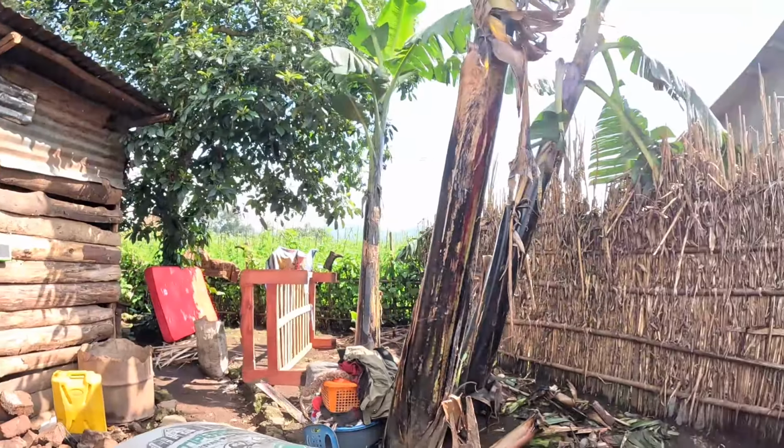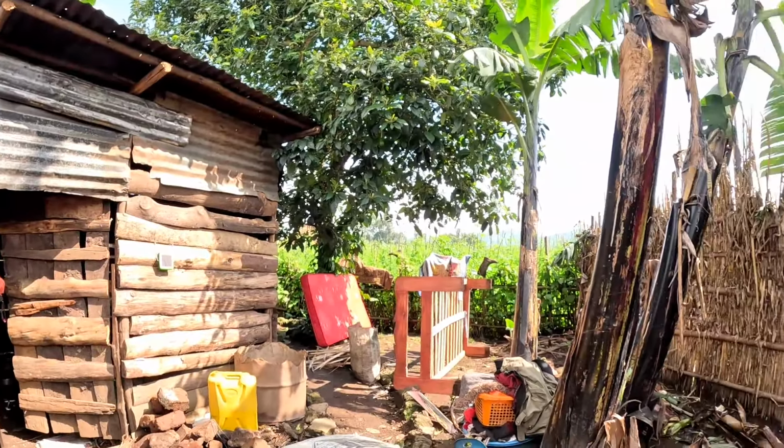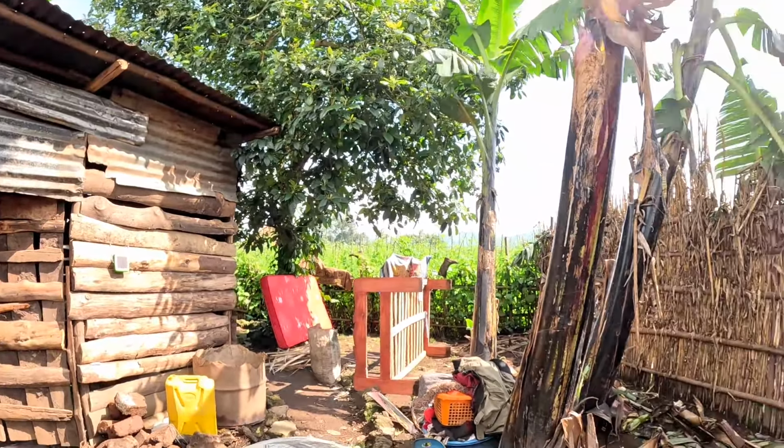Let me open these windows so that we can have enough light inside. I think right now you are able to see clearly because we have light coming inside. Without wasting much time, you can see this is the cement we're going to use, and everything here in the compound looks scattered, but I know we're going to arrange it once we finish the flooring inside, and everything will come out amazing. Yeah, it's a small house, but I like the setup.